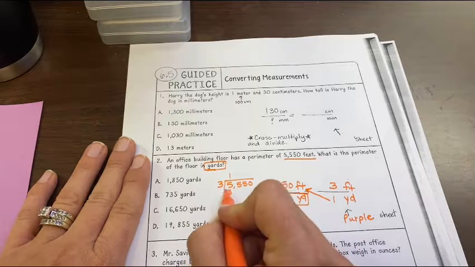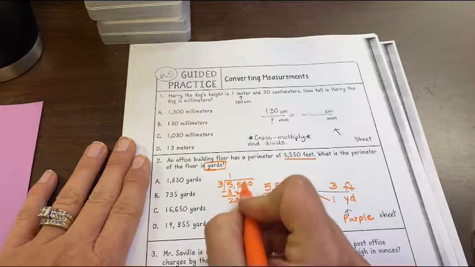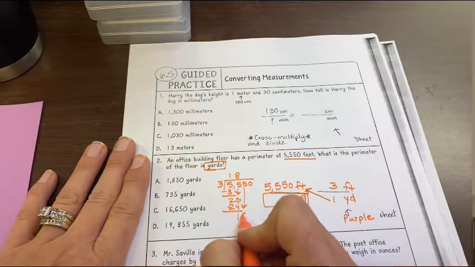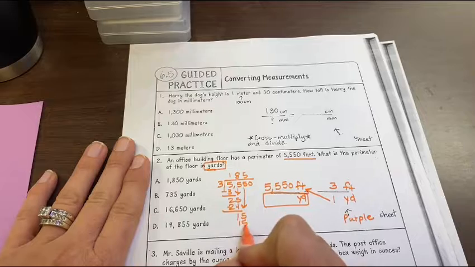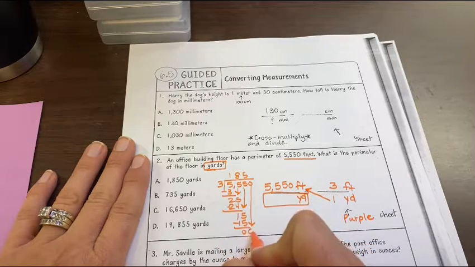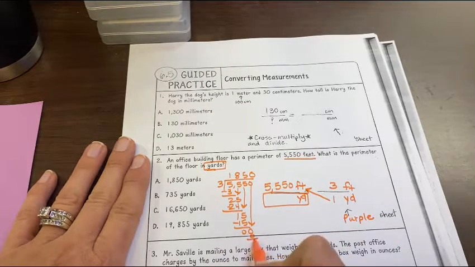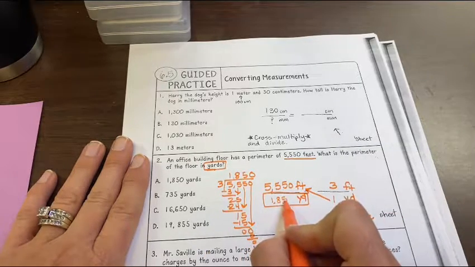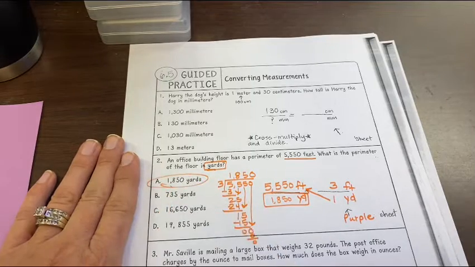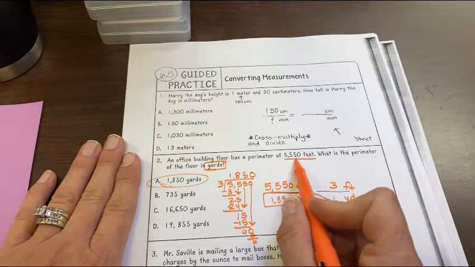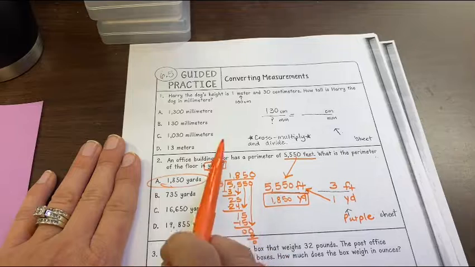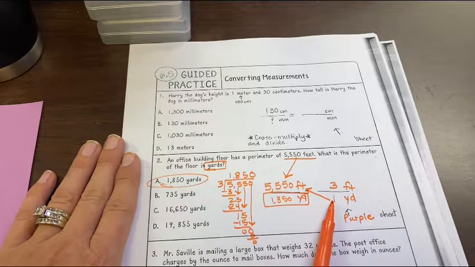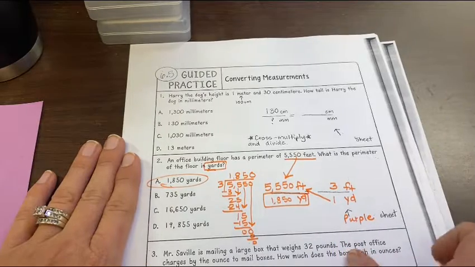So if we work this out, we are going to get 1,850 yards, which is going to be A. So again, we take what we're given and what we need to convert it to, and that's our first ratio. Our second ratio comes off of our purple conversion sheet.